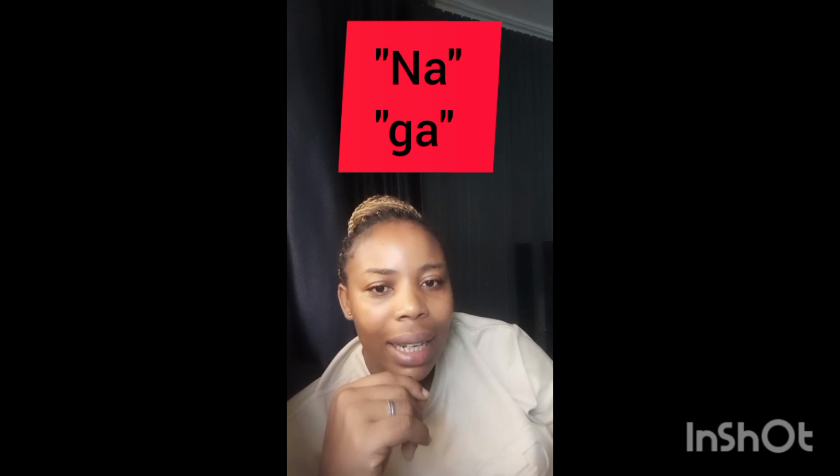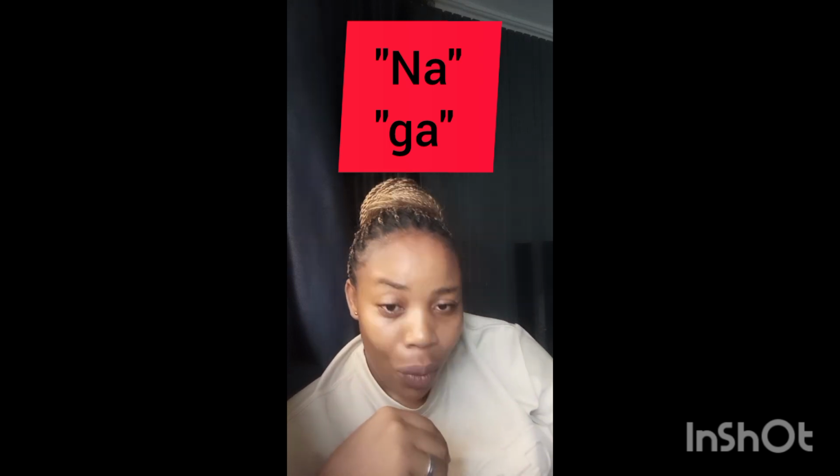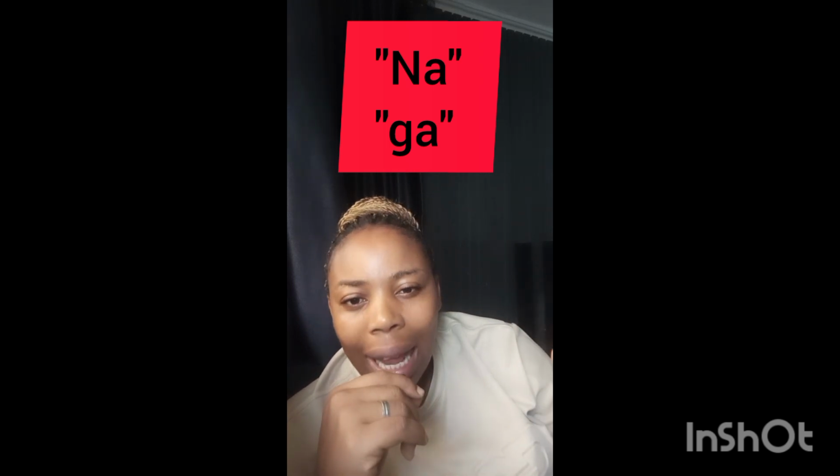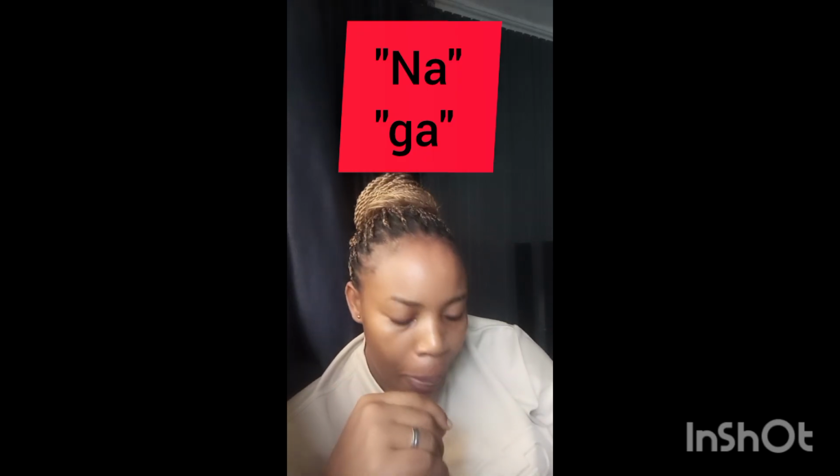We have two auxiliary verbs in Igbo language, which are na and ga.